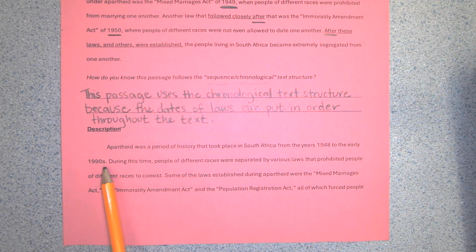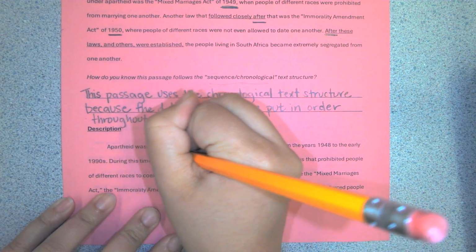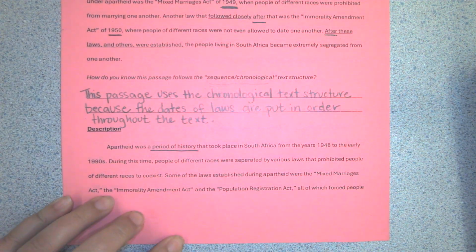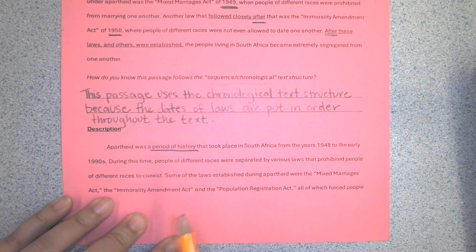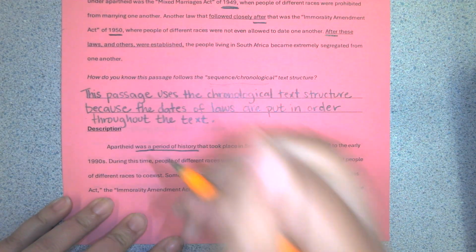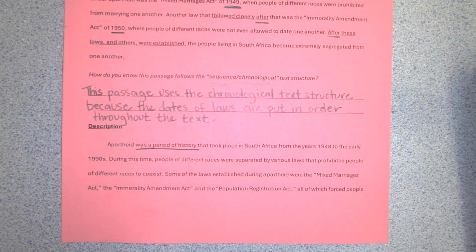Go ahead and underline it. I'm going to underline apartheid was a period of history. You could underline more than that, right? But I'm going to start with was a period of history, right? That clearly tells me what apartheid was.